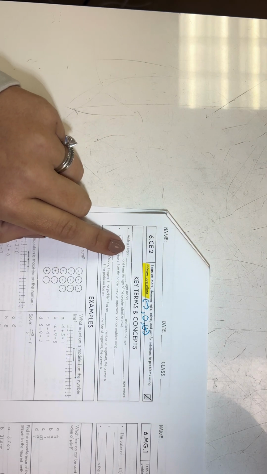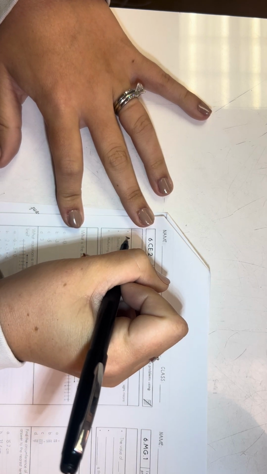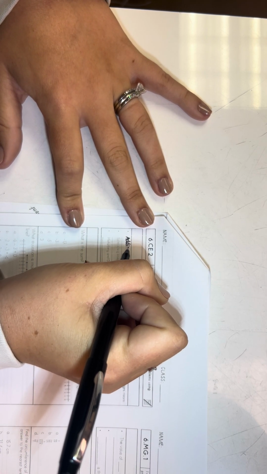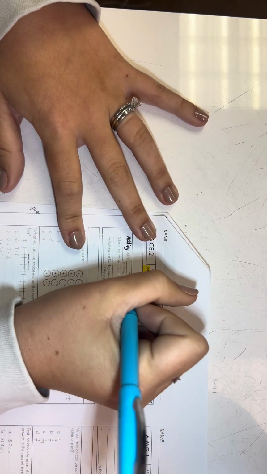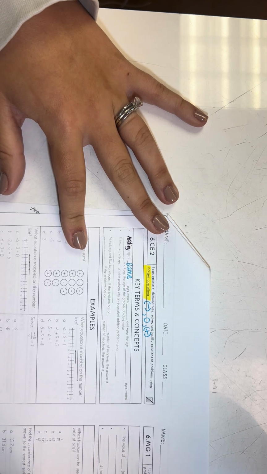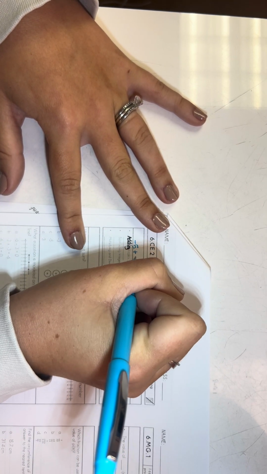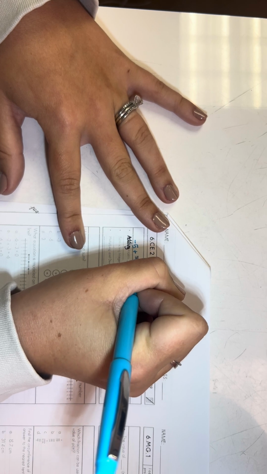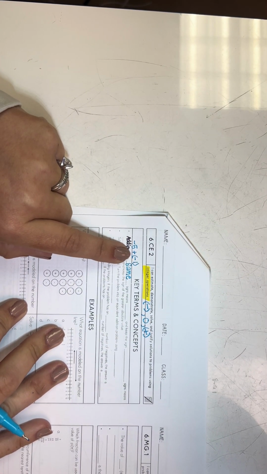So when we're adding integers, and I know this is kind of hard to see, so I'm going to go over it. Adding. When we're adding integers, if you have the same sign, like if we have -5 plus -1, these have the same sign.